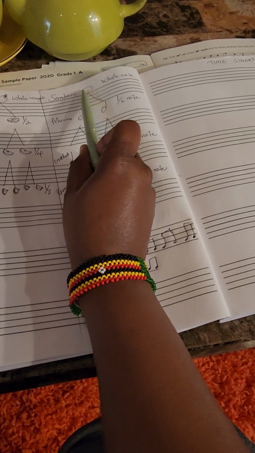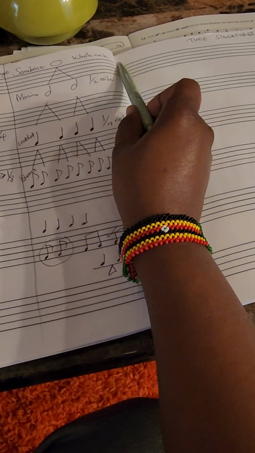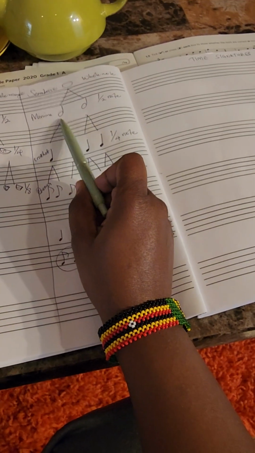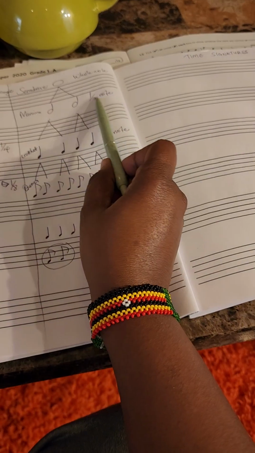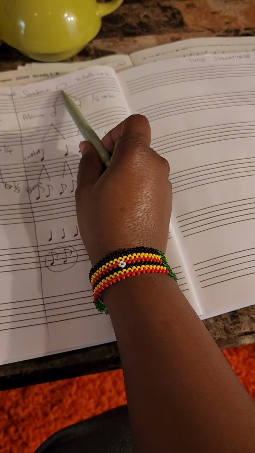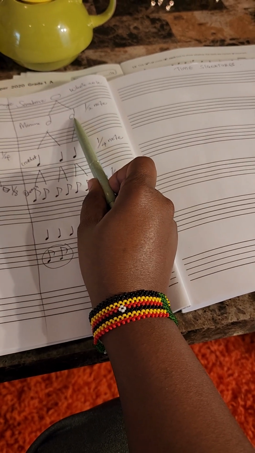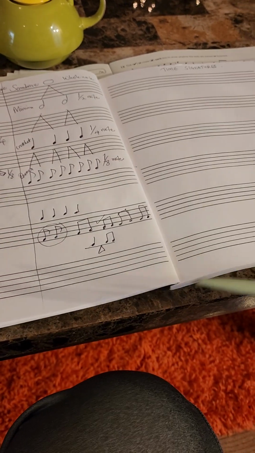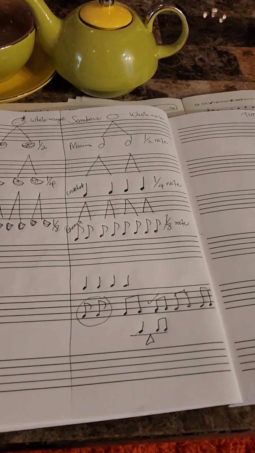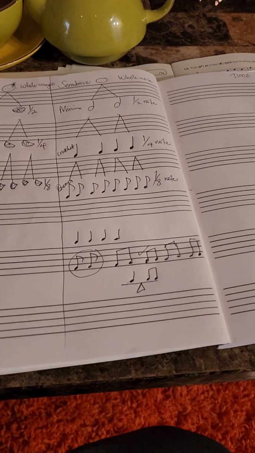Because this one you're holding it for 1, 2, 3, 4. This is 1, 2, 1, 2. So by the time you reach halfway in counting into that, it will be time for playing the next one. So ideally, the shorter the note, the faster it's played.